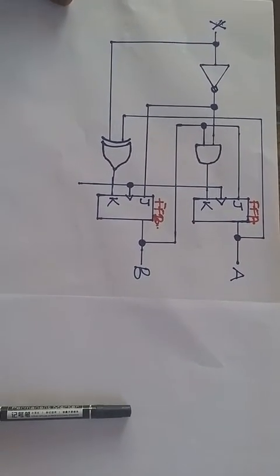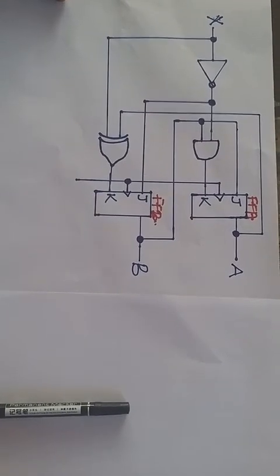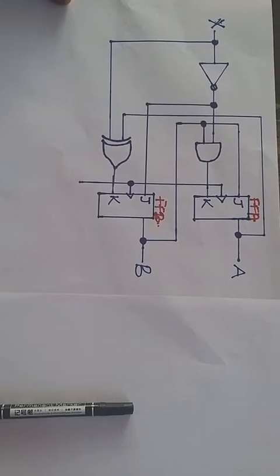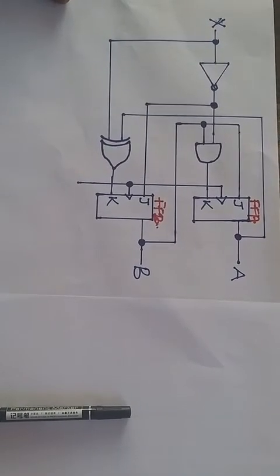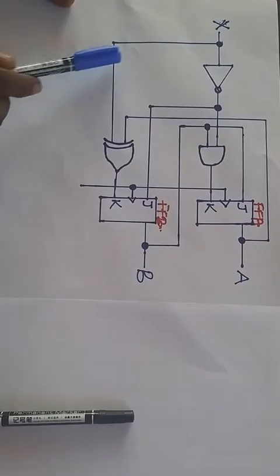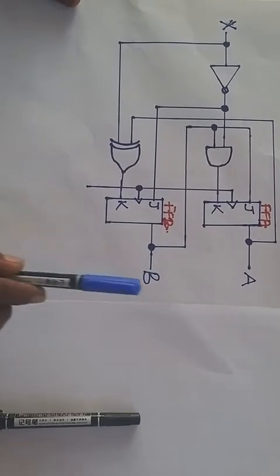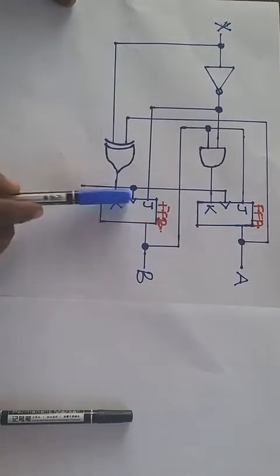So recall, the first thing we do is to write the flip-flop input equation and then the output equation. Now you can see from this circuit that we're not given any external output. What it means is that the flip-flop outputs, A and B, are what is being used.